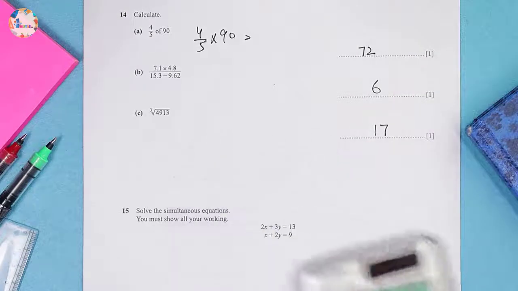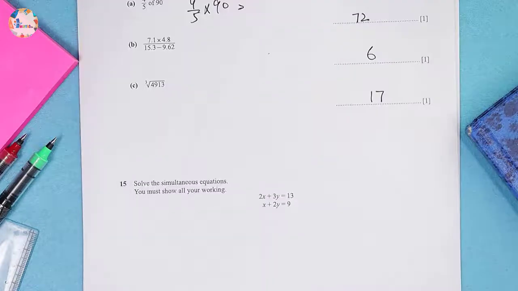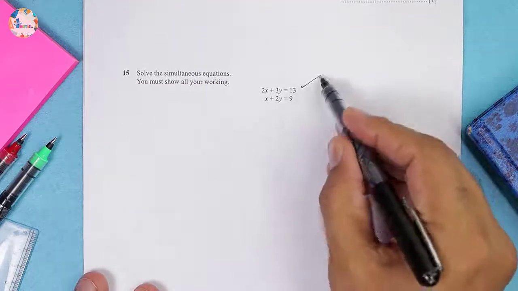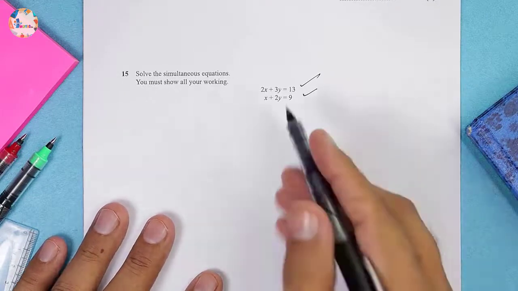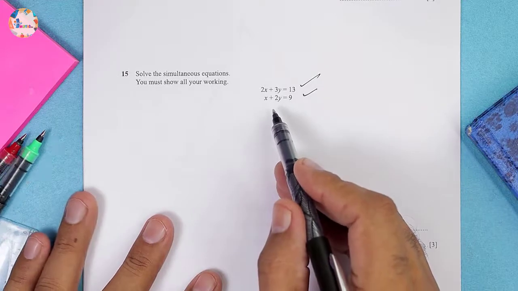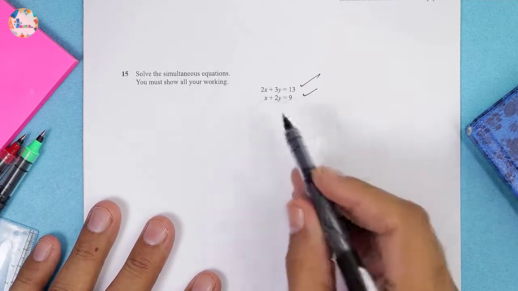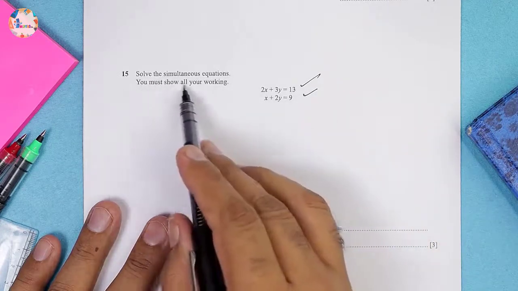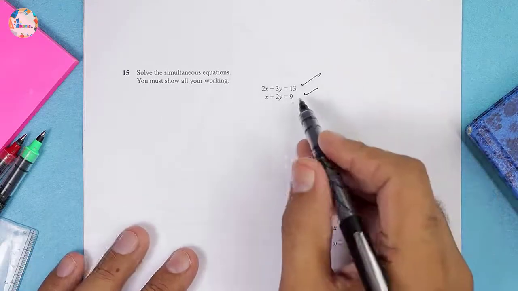All are 1 mark question each, so no working required for 1 mark questions. Hopefully you understood this. Next, question number 15 is simultaneous equation. They have provided 2 equations. We can solve it by substitution method or by elimination method. Because x has coefficient 1, and they are saying solve the simultaneous equation, you must show all your working. So we are at liberty whatever method we want to use.